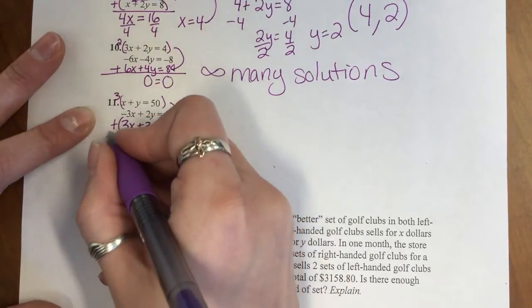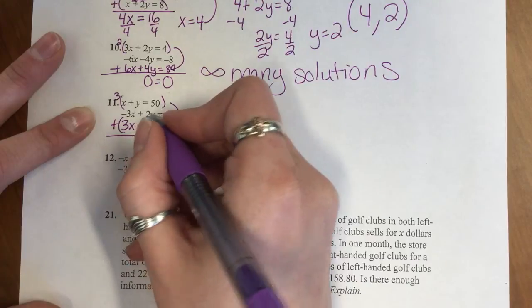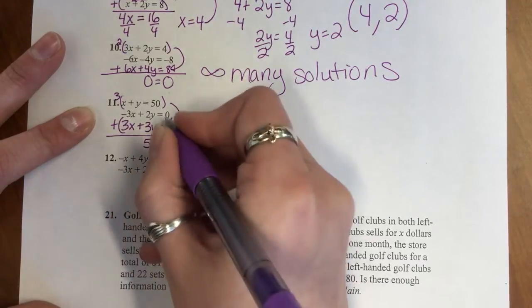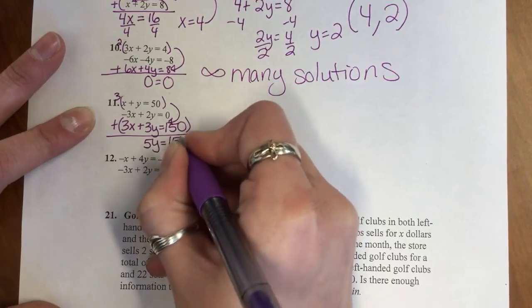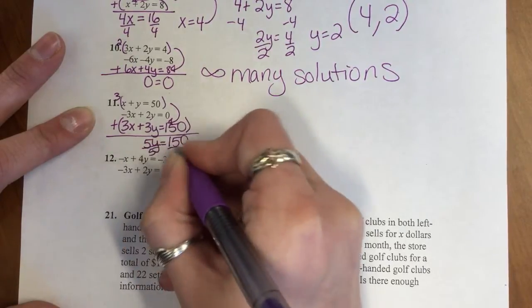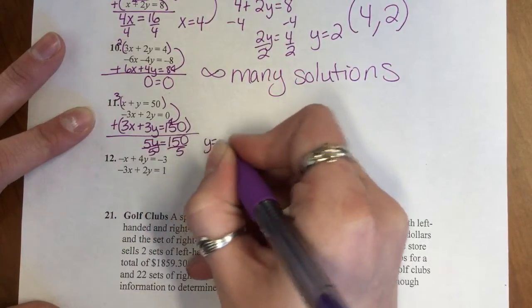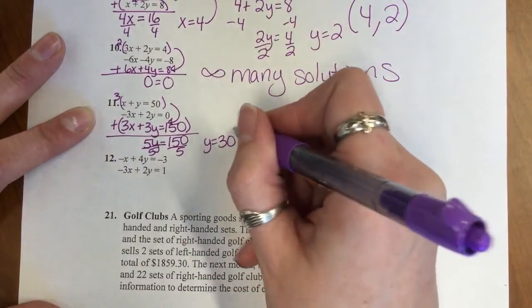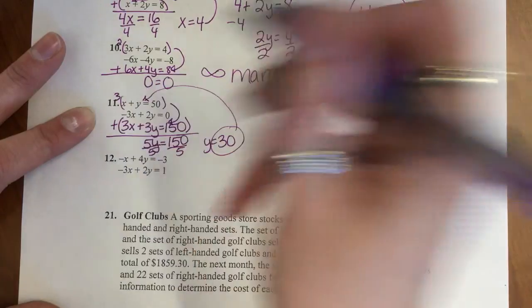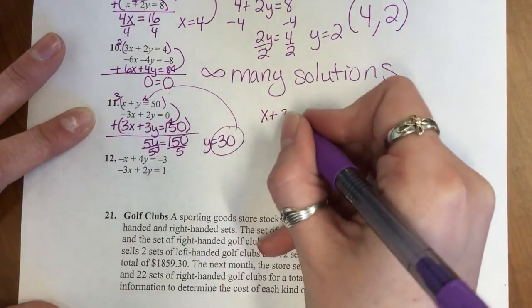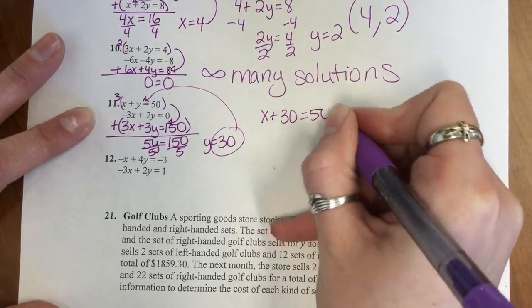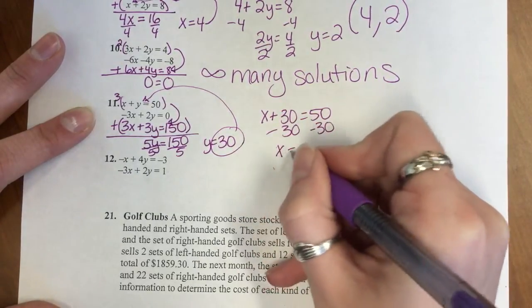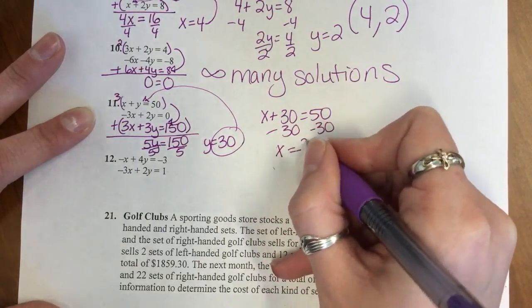Negative 3x plus 3x is 0x. 2y plus 3y is 5y equals 150. Divide by 5, divide by 5, y equals 30. Plugging it back in. x plus 30 equals 50, minus 30, minus 30, x equals 20.